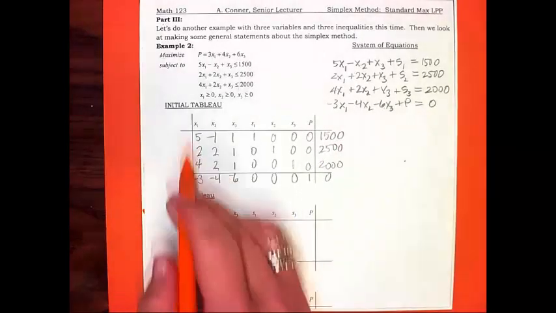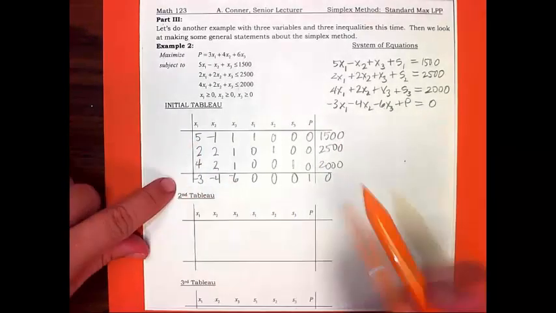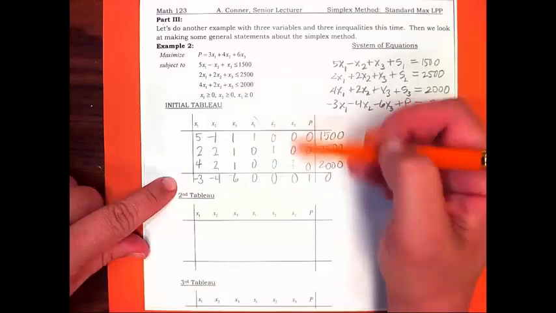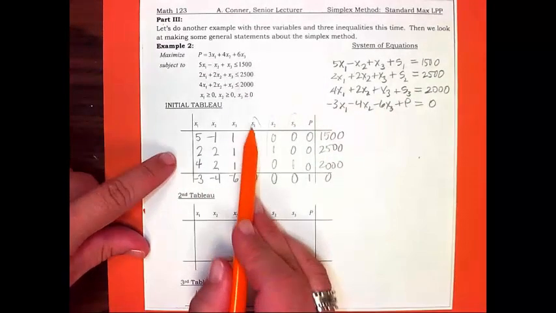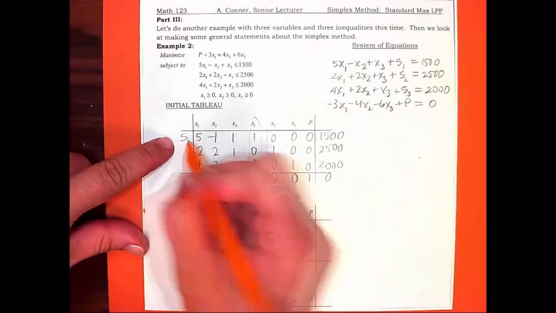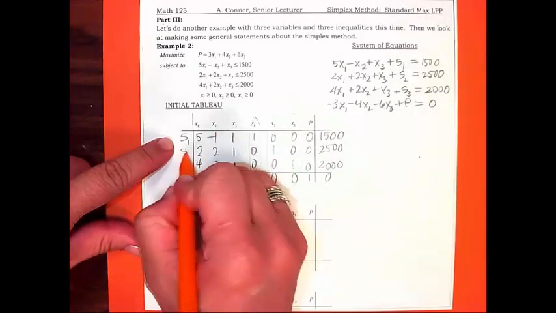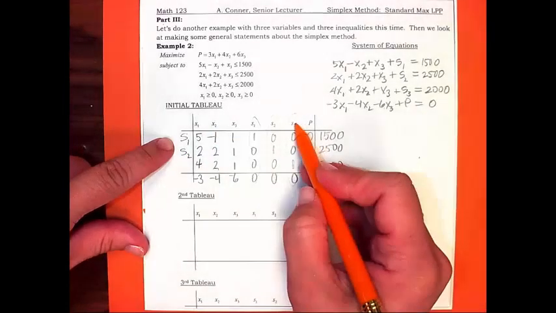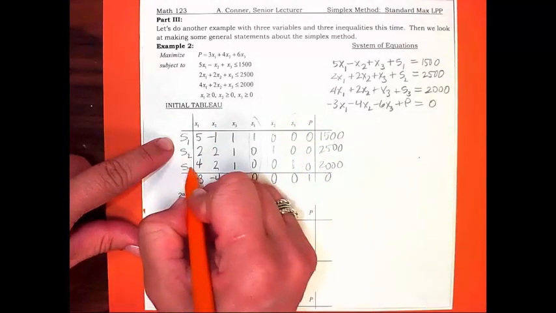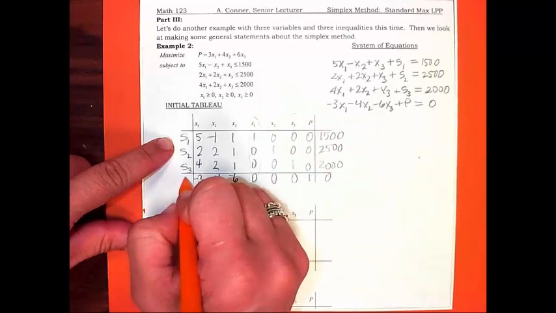So you can label your active variables over here. Remember, they're going to correspond to those unit columns. So S1 has a 1 in the first row, which means S1 would go in the first row. S2 has a 1 in the second row, so that means S2 would go in the second row. S3 has a 1 in the third row, and P has a 1 in the fourth row.